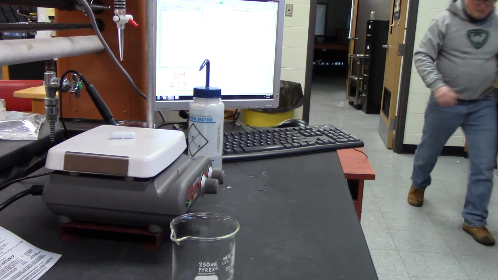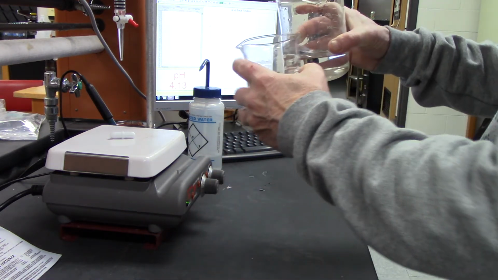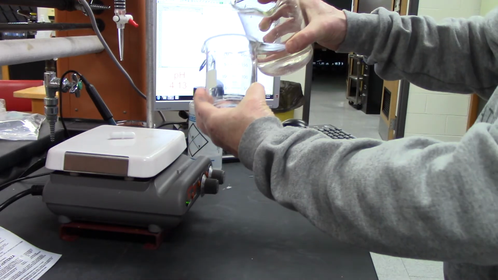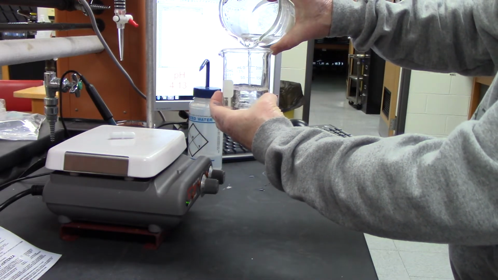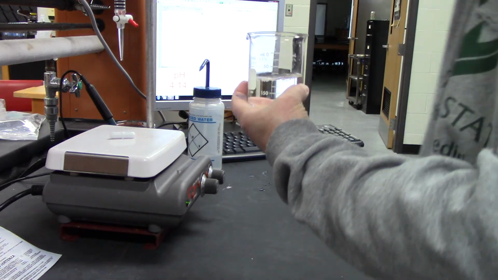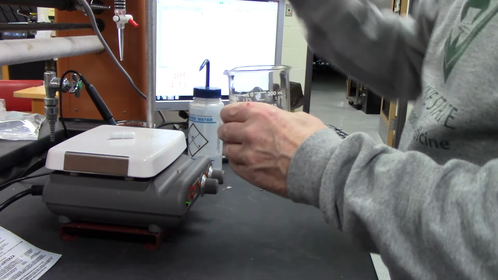So I'm just putting some water in a container so I can transfer it. I'm going to fill it up to about 100. Again, we don't have to be exact here, especially with the volume, because it'll cancel out in the calculations.